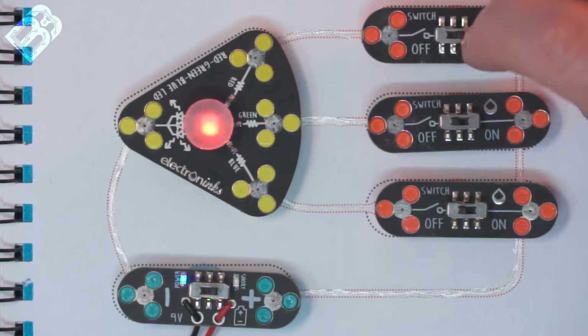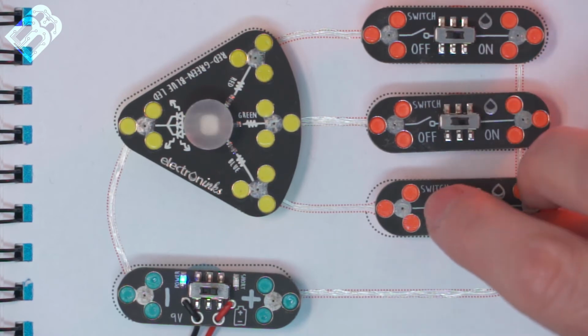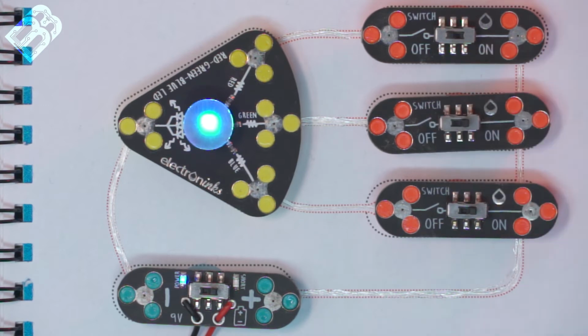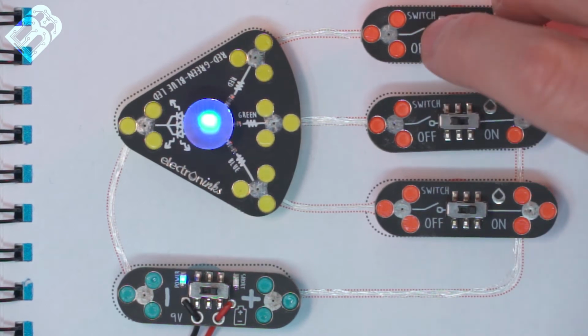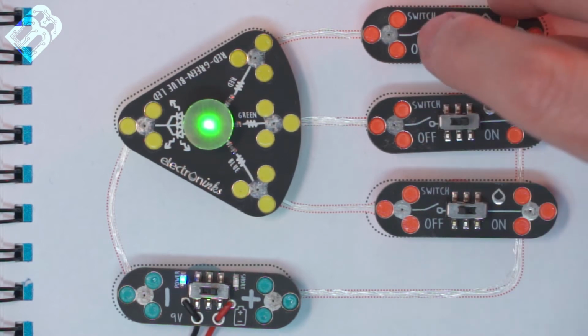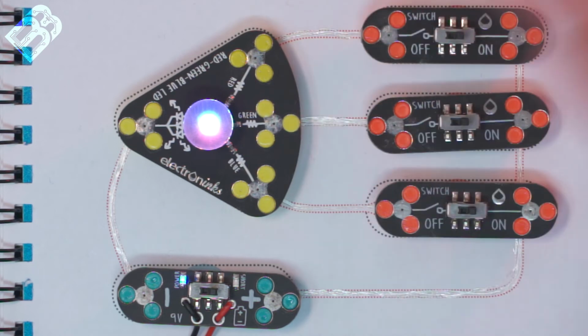Number 2, red. Number 3, green. Number 4, blue. Number 5, cyan. Number 6, purple. Number 7, yellow, and then number 8 is the whitish color.